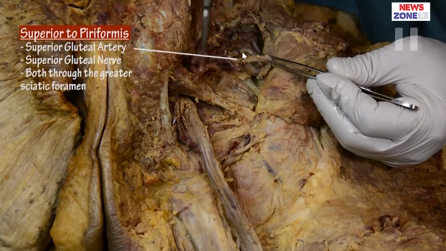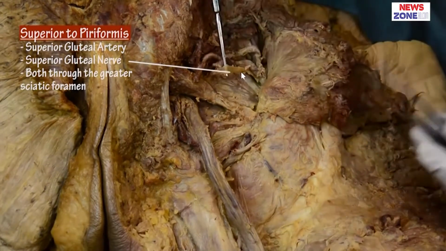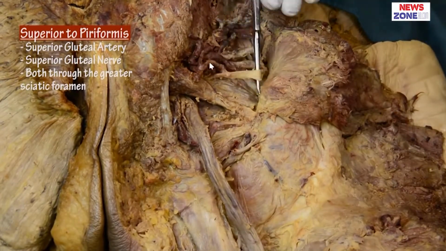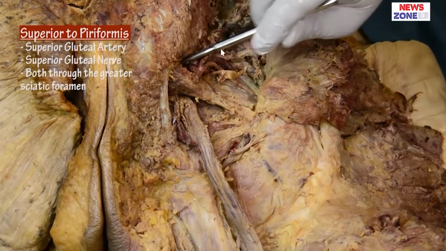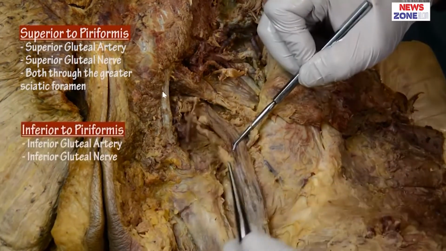These are the vessels which are present above the piriformis muscle. Above the piriformis muscle is the superior gluteal artery and superior gluteal nerve, and both of them are coming through the greater sciatic foramen above the piriformis muscle. So, we can see these are the vessels, and this is the nerve, superior gluteal nerve. Those are the vessels, that means artery and vein, that is superior gluteal artery and vein. And this foramen is the greater sciatic foramen.